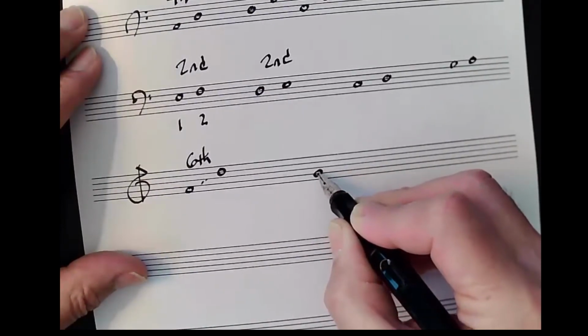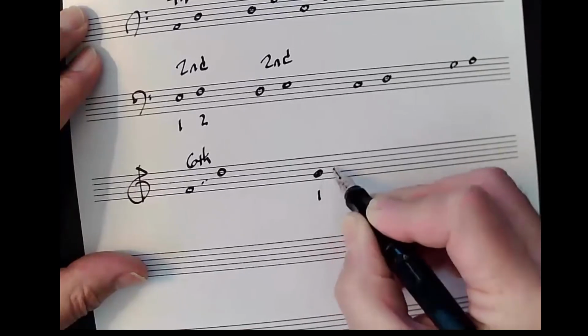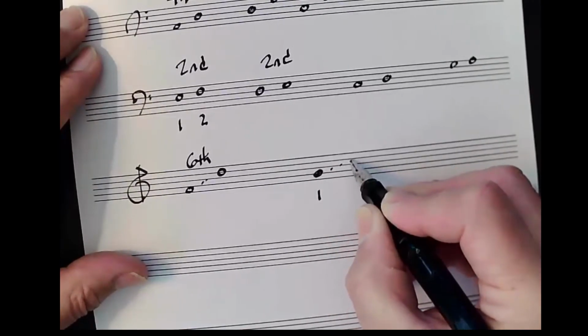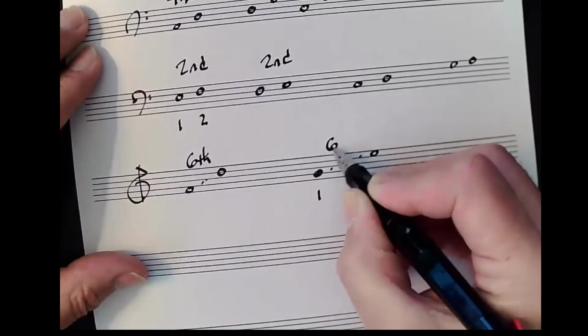I can put my pencil on the first note. This is kind of important just to make sure you do that. Put your pencil actually on the note and say 1, and then count up. 1, 2, 3, 4, 5, 6. And that's the other interval of a sixth.